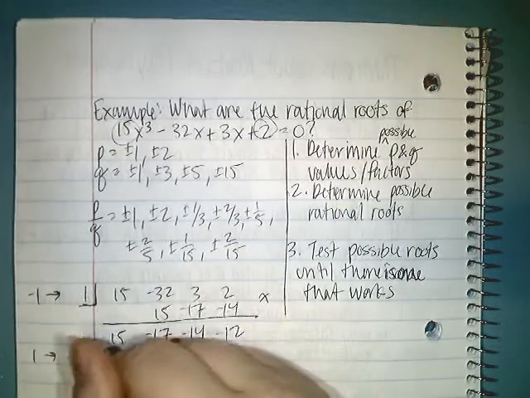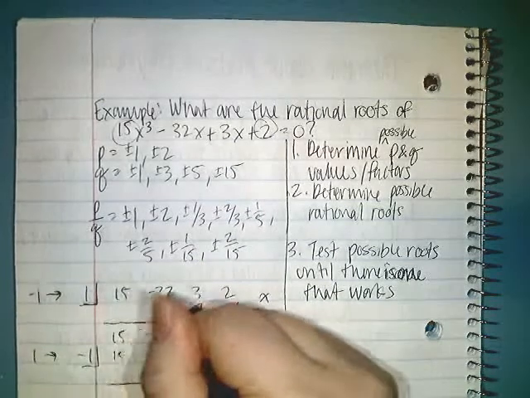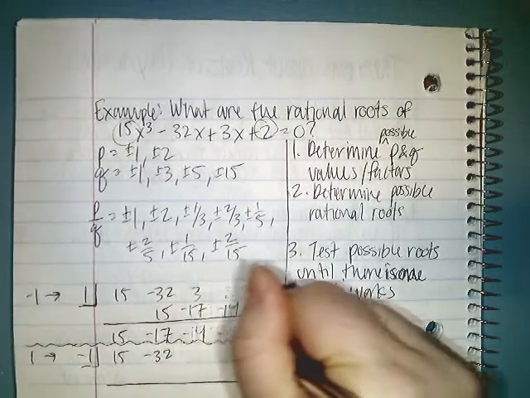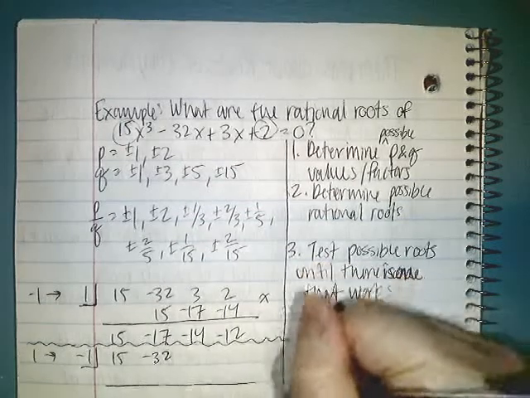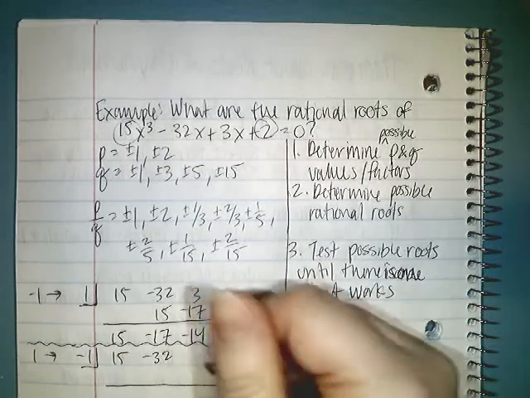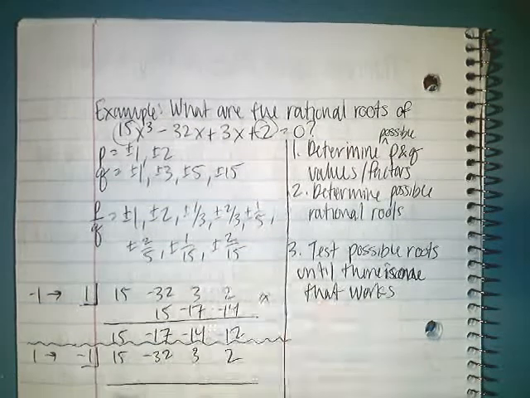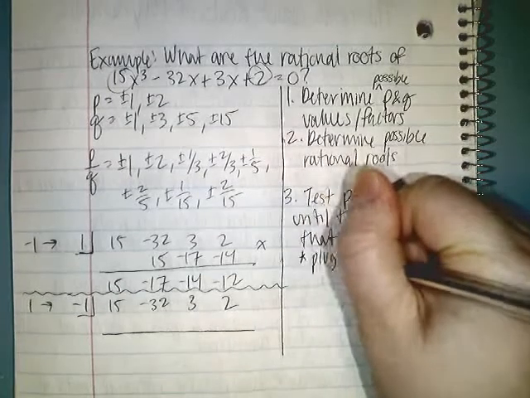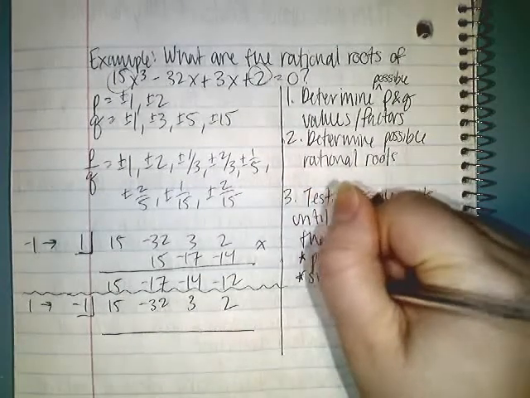And again, I have 15, -32. I'll draw a little dividing line here. But I'm just evaluating each one using synthetic division. If you prefer to plug these values into your equation, you can plug in or use synthetic division.